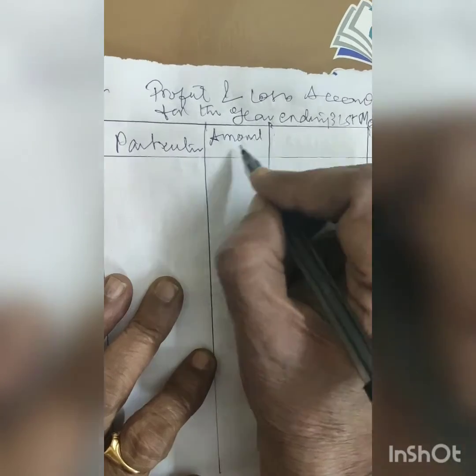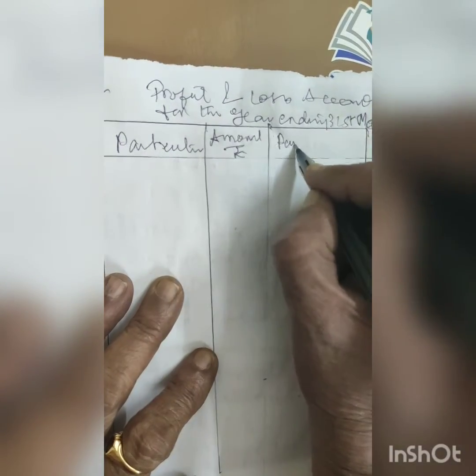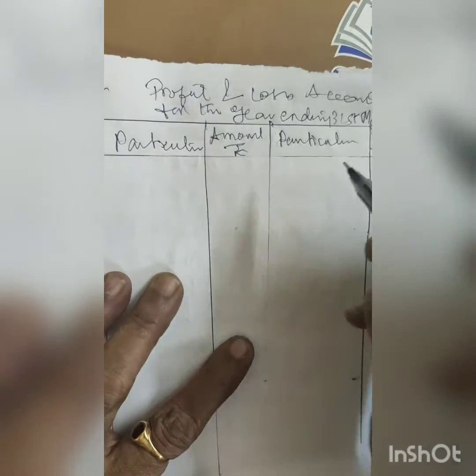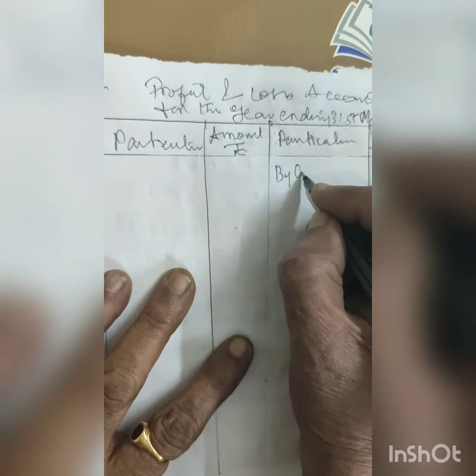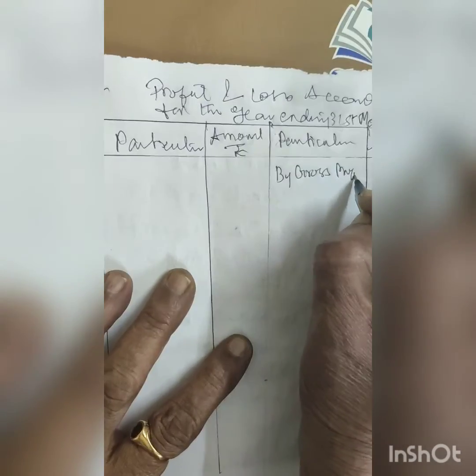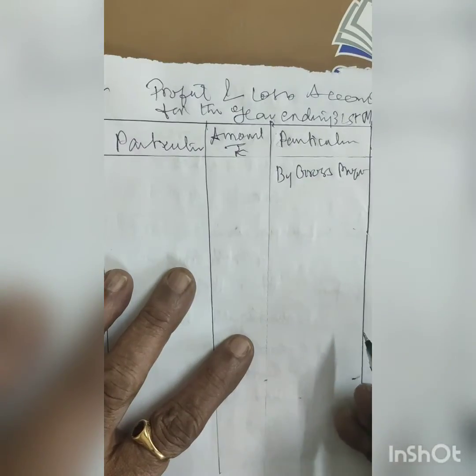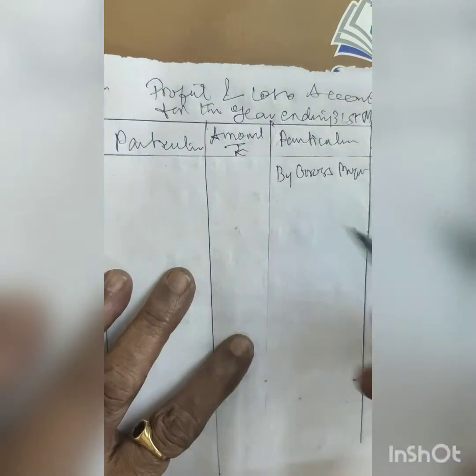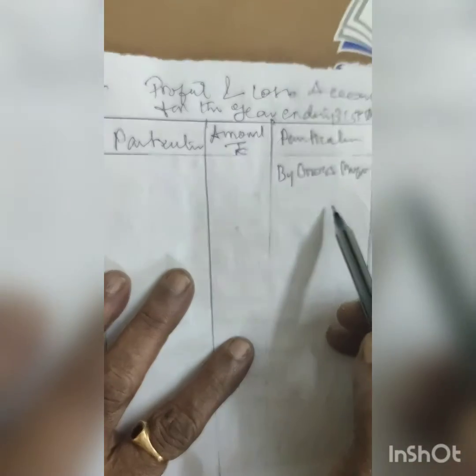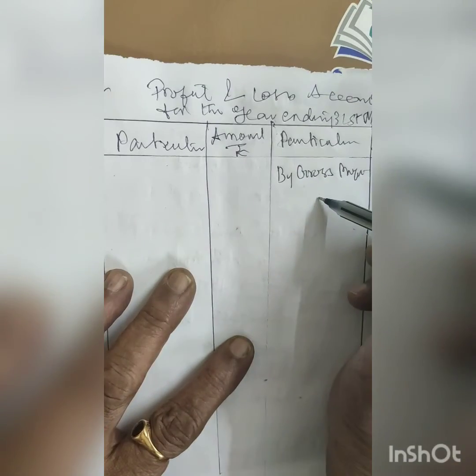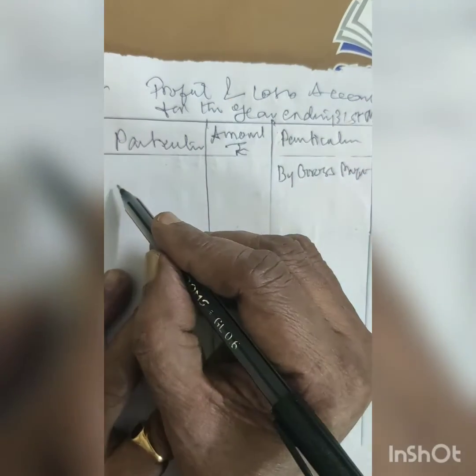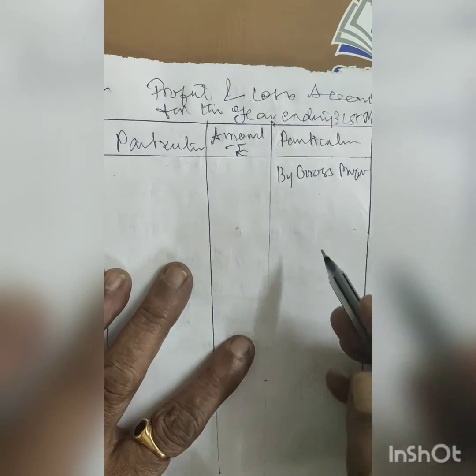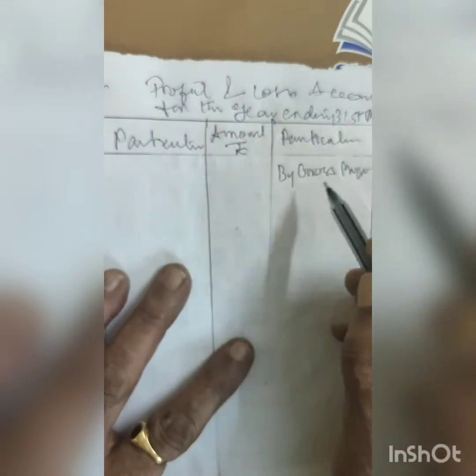Now let us see the particulars and amount. The first and foremost item here is by gross profit. This gross profit we are transferring from the trading account. Whereas in case of gross loss, we write to gross loss, transferred from the opposite side. This is a balance brought down. Credit side balance brought down. If the gross loss is there, debit side balance brought down. We call it just by gross profit, by gross loss.